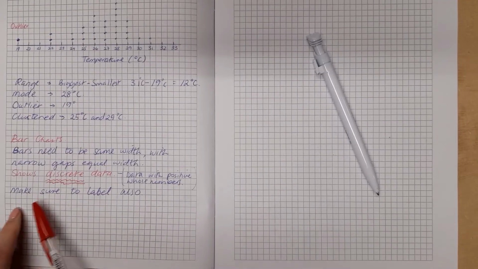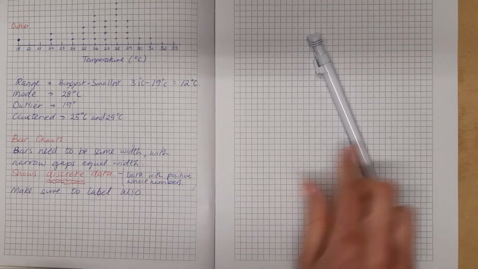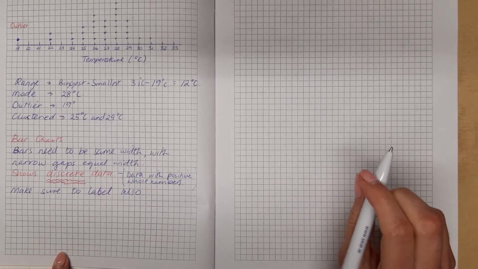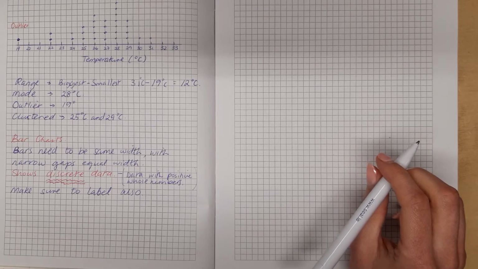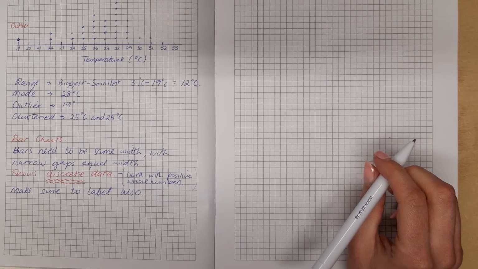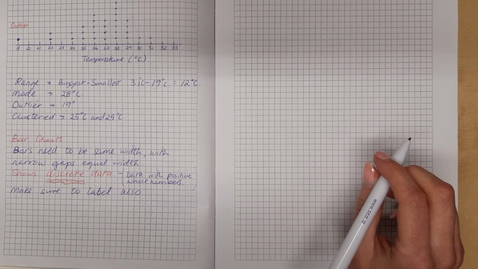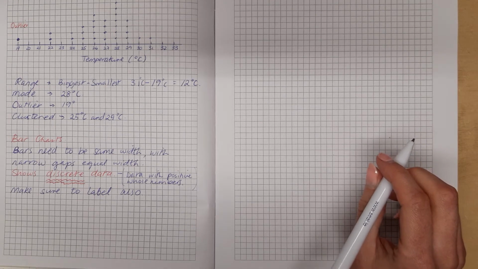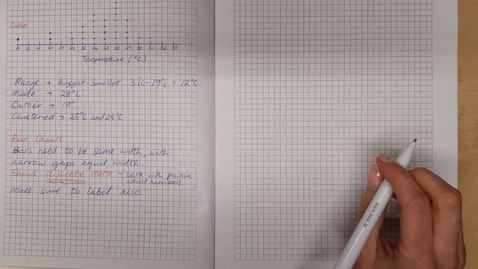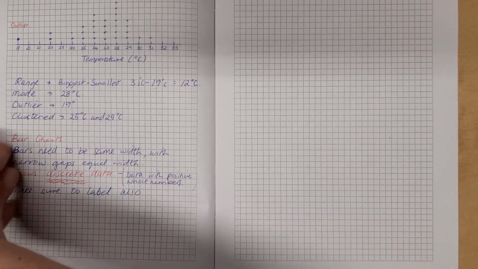Now, it is really important that you label also. So label your diagram. That means you have to label both the X and the Y axis. Now, we're just going to concentrate on the line plot and the bar charts today. Next week we'll be looking at pie charts, and pie charts are a little bit more complicated to draw out and also to input information into them. So we'll spend a little bit of time on that next week. But other than that, besides histograms, there really isn't much more to this chapter. Stem and leaf maybe.